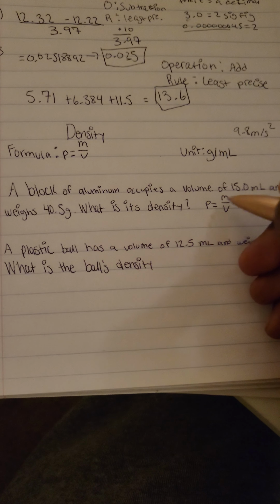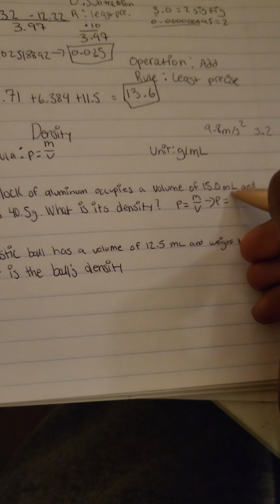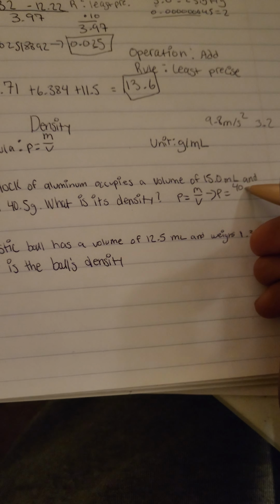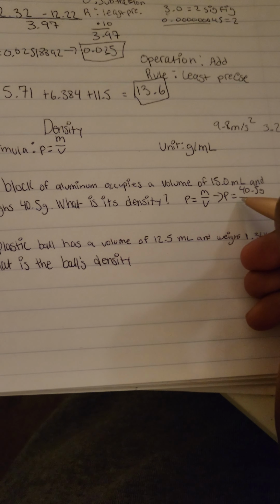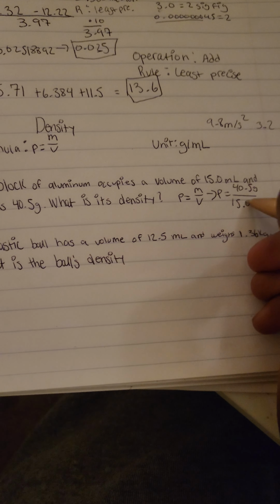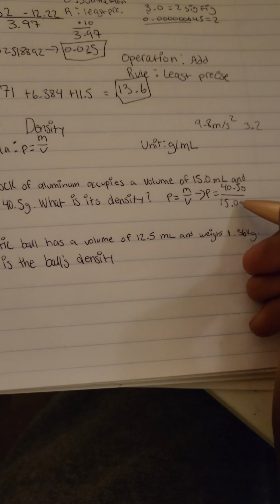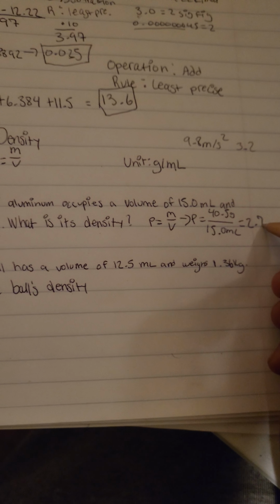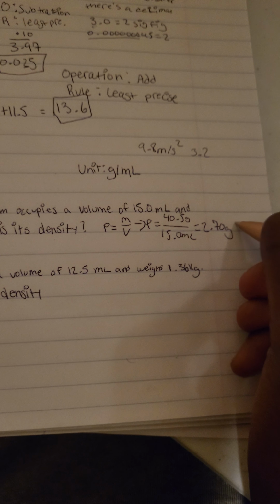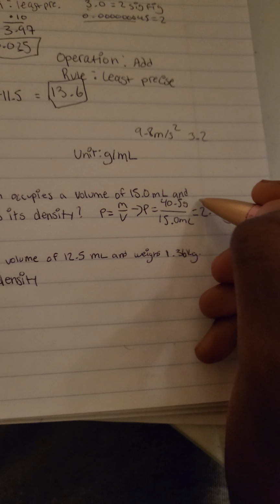So P equals our mass, 40.5 grams, divided by the volume, which we're given here as 15.0 milliliters. And with the calculator, 40.5 divided by 15.0 should get us the answer of 2.70 grams per milliliter.